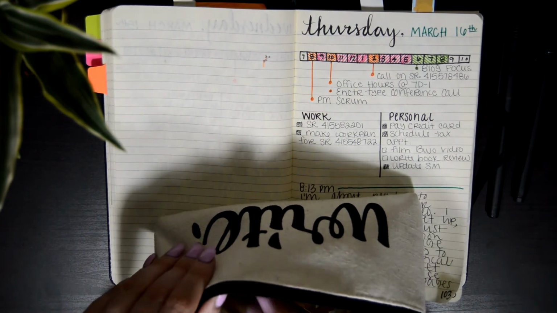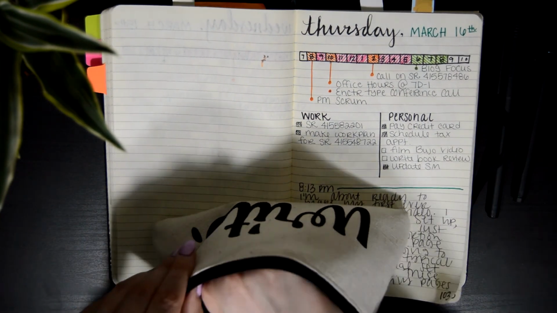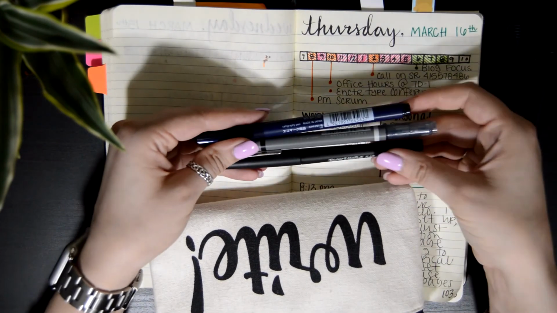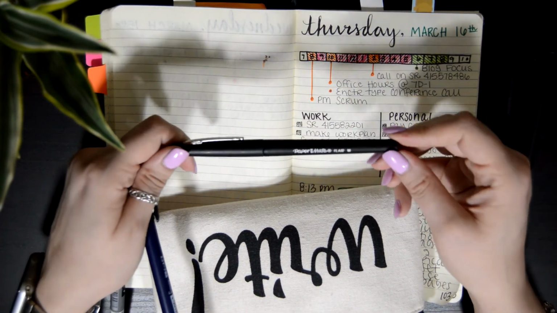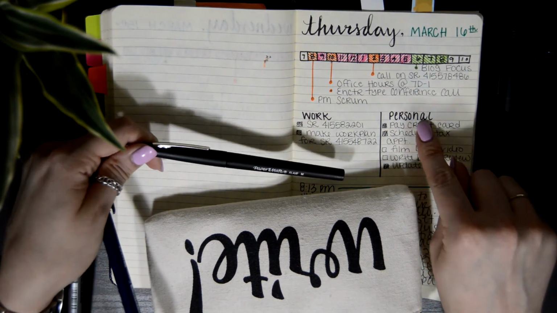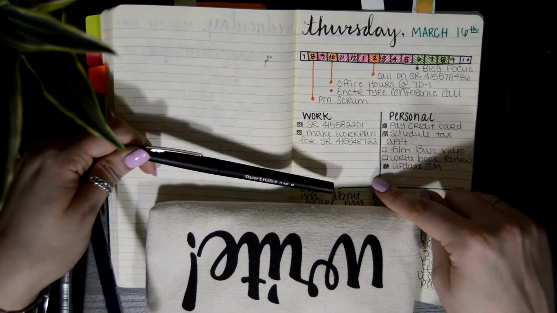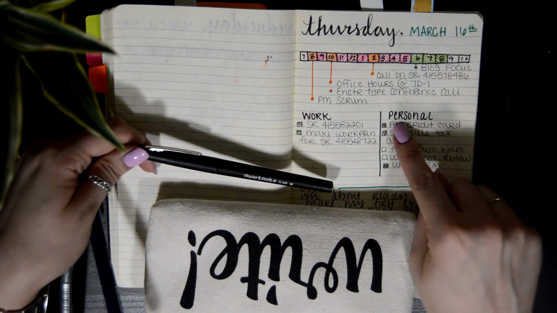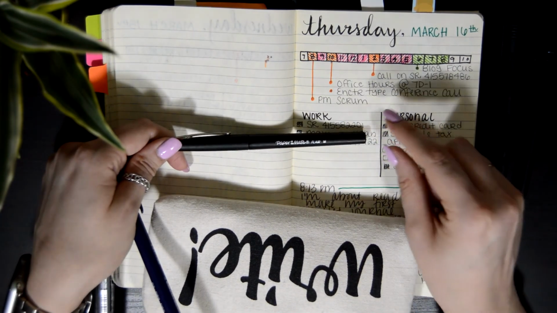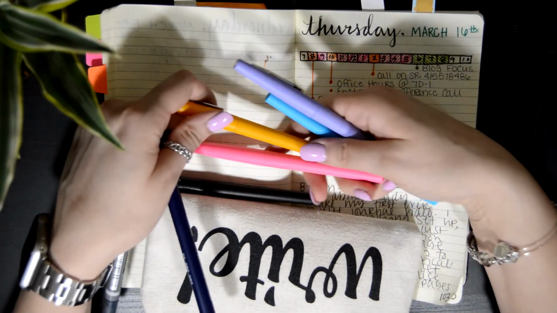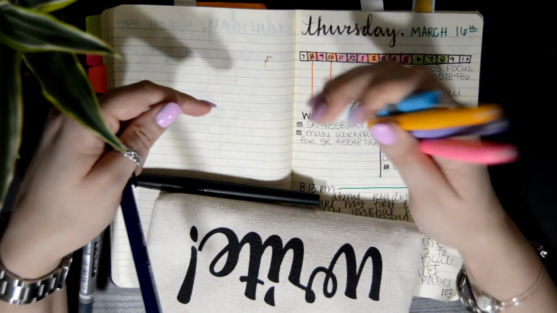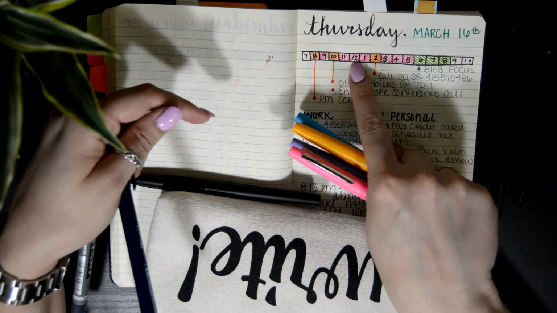I also have in here a few other black pens that I use regularly. So I have a whole bunch of these Papermate Flairs. The black one here is what I primarily use for bolding things, making bold lines, writing these bold headers here. It's in the size medium. And then like I said, I have a whole bunch of these, so I have them in different colors as well. And these are the pens that I use for my color coding system up here.